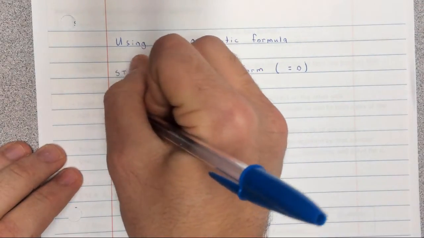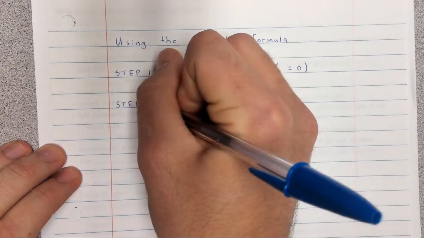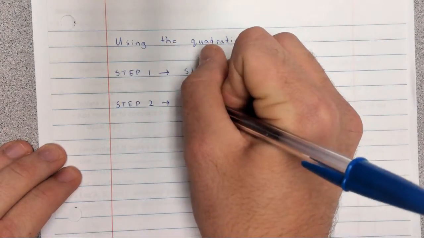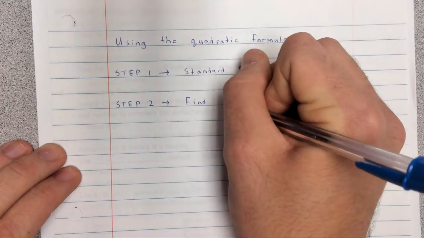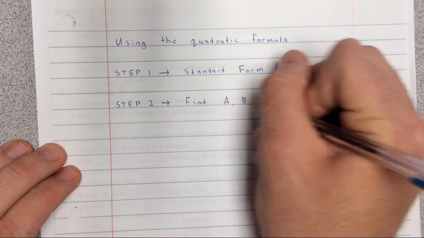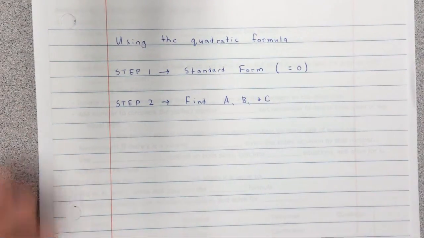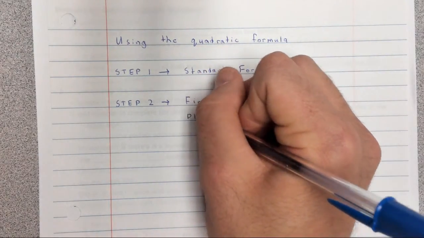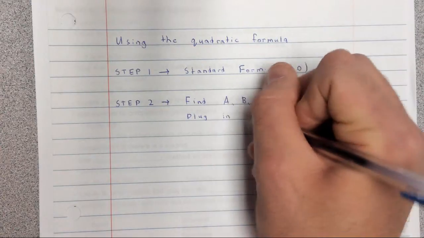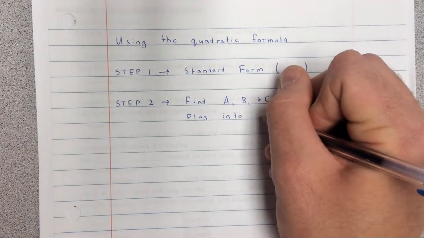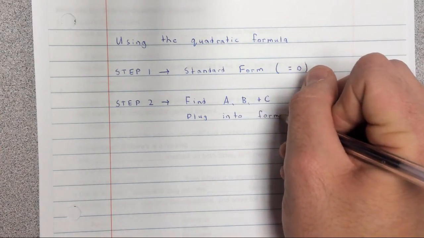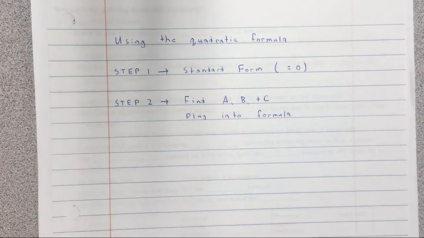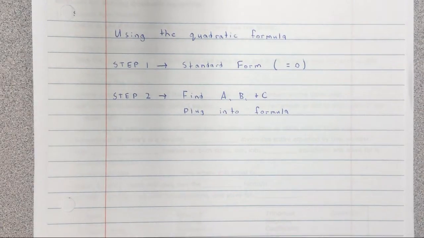Alright, step 2, I find my A, my B, my C. And then I can plug those into my equation. So I'm going to call this all step 2. Plug into the formula, because that's what we always call it. Plug into my formula. And remember, you don't have to memorize this formula. It's on your handy dandy formula sheet.